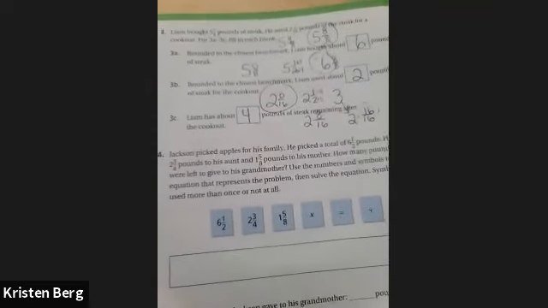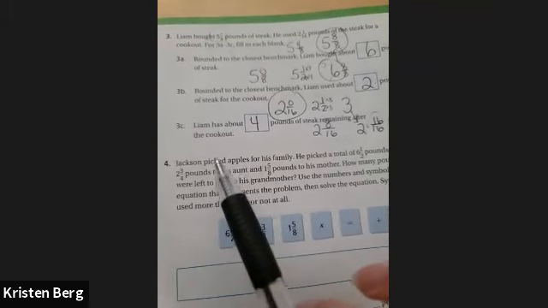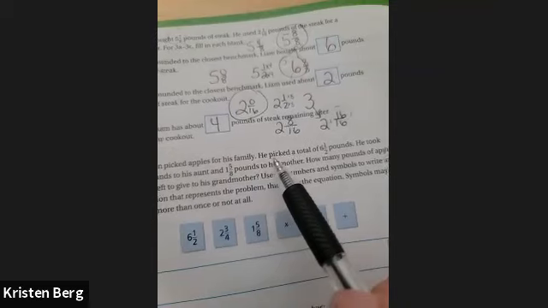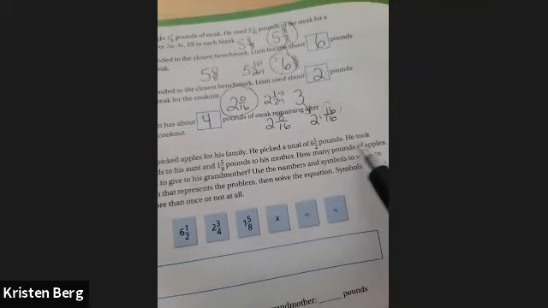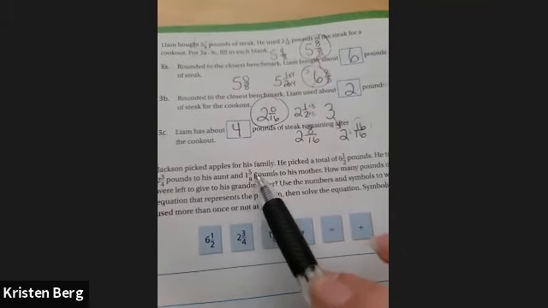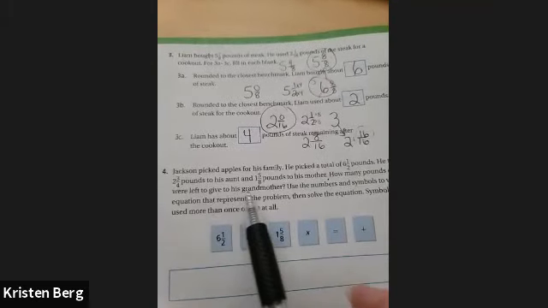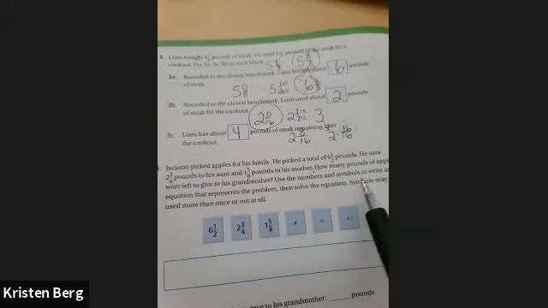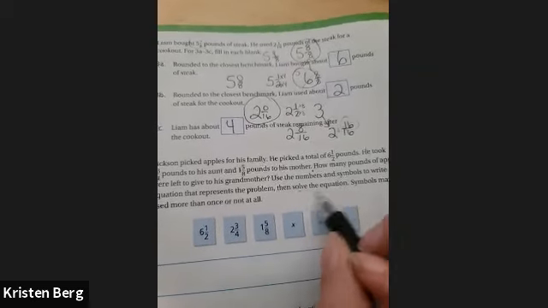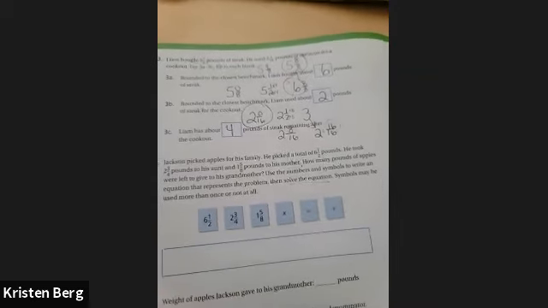All right, so here Jackson picked apples for his family. He picked a total of 6.5 pounds. He took 2 3/4 pounds to his aunt and 1 5/8 pounds to his mother. How many pounds of apples were left to give to his grandma? Use the numbers and symbols written to represent the problem and then solve the equation. So again, we're going to do exactly like we did on number 2.